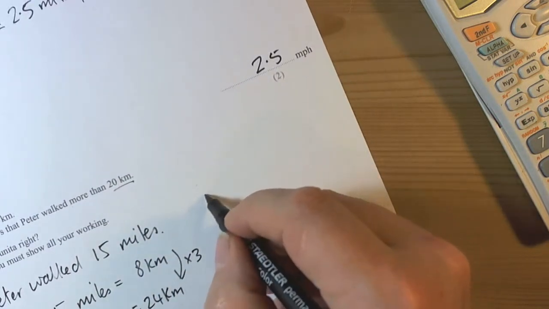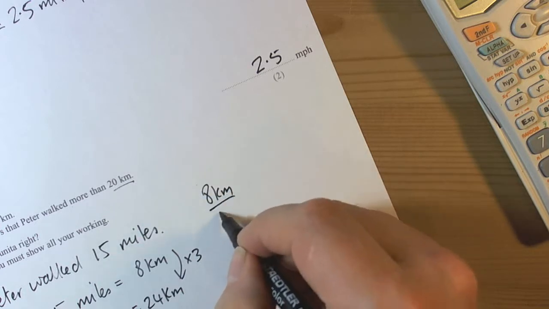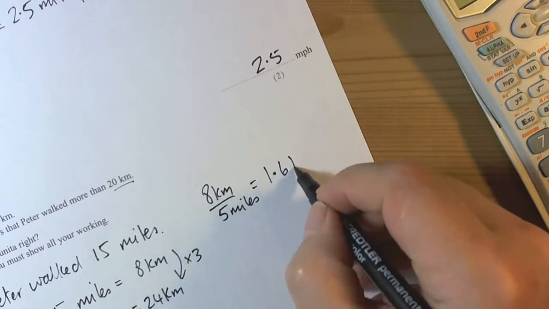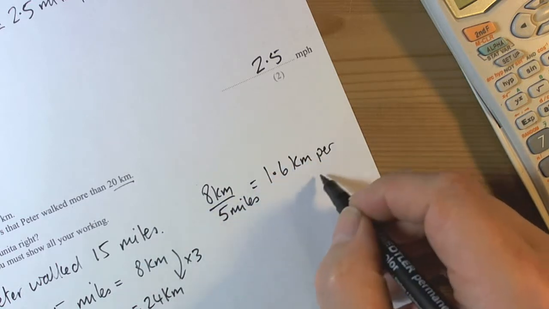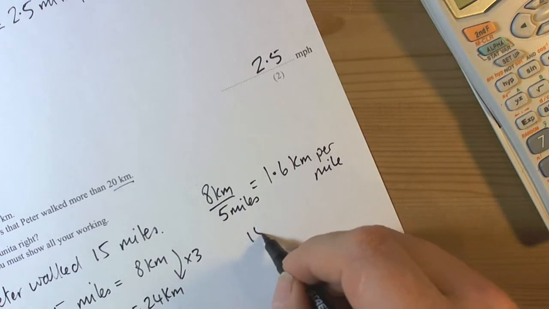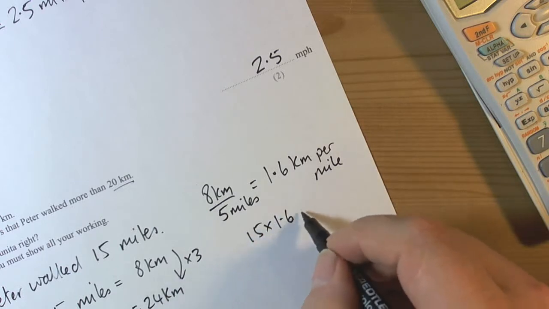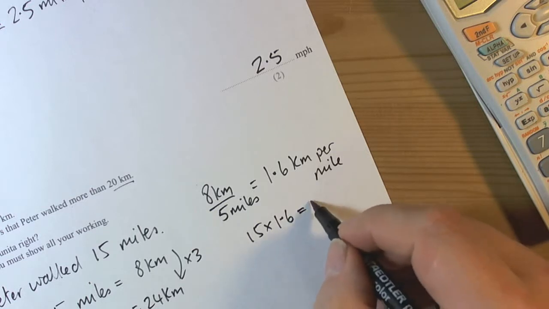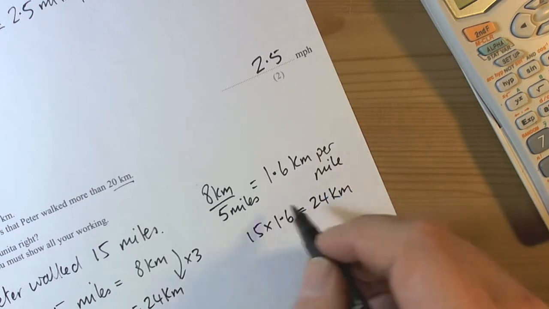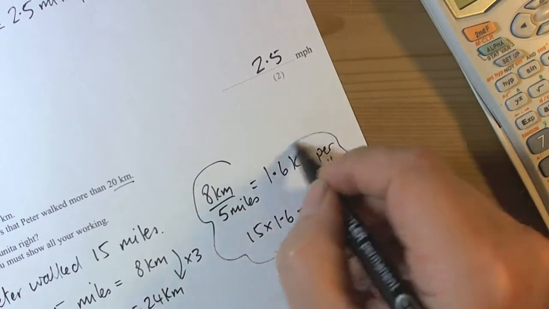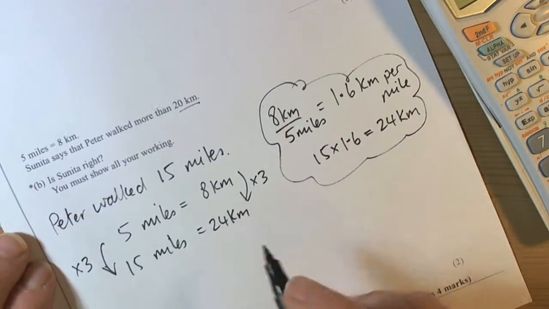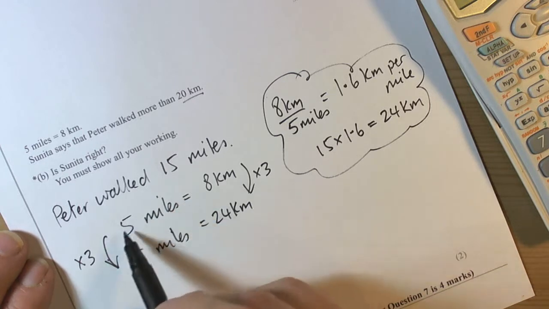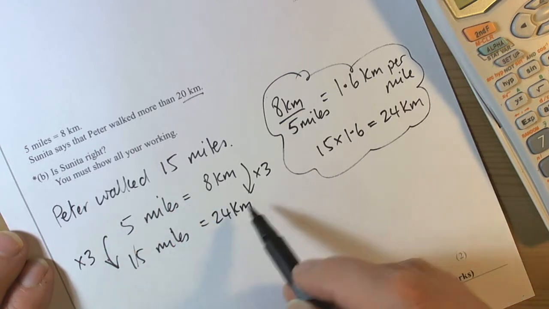We could have done 8 kilometres divided by 5 miles. That would remind us there are 1.6 kilometres per mile. And then we could have done 15 times 1.6, 15 miles times the 1.6 kilometres per mile, and that would have given us 24 kilometres too. So, you know, there are various ways that you could do this question, but this particular one, there was a nice proportional relationship, times the 5 miles by 3 to get the 15 miles travelled and so forth.